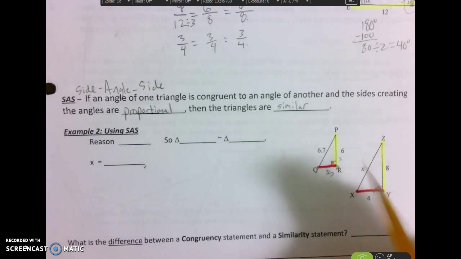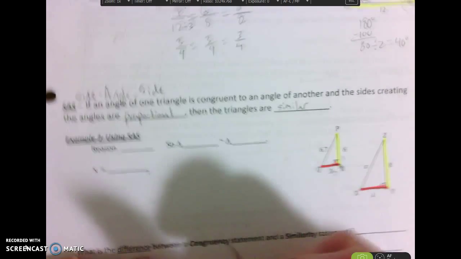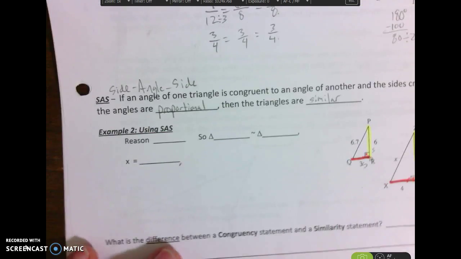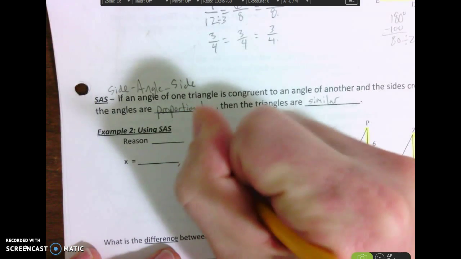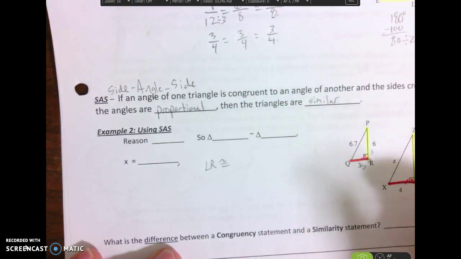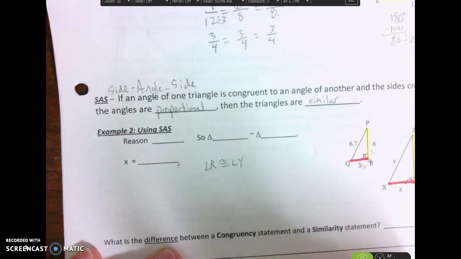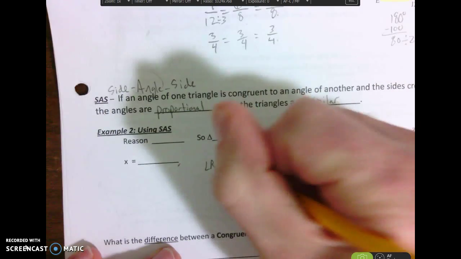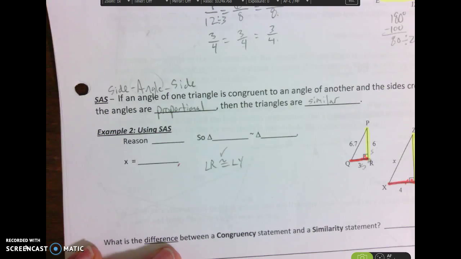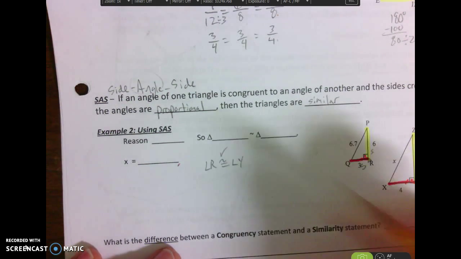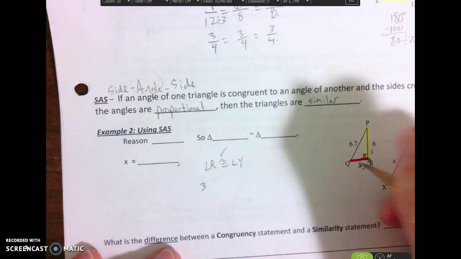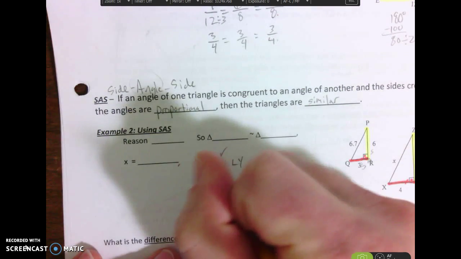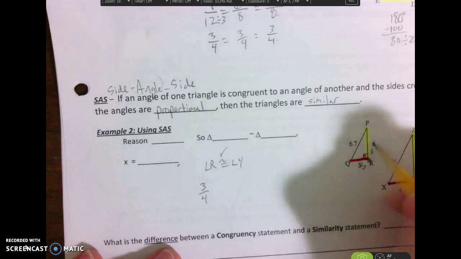So we got to check. Okay, that's 90, that's 90. So it looks like angle R is congruent to angle Y. So that covers the A in our side, angle, side. So we kind of got to check. We got an equal angle. Let's do our two sides. So I'm going to go small over big, 3 over 4, and then 6 over 8.